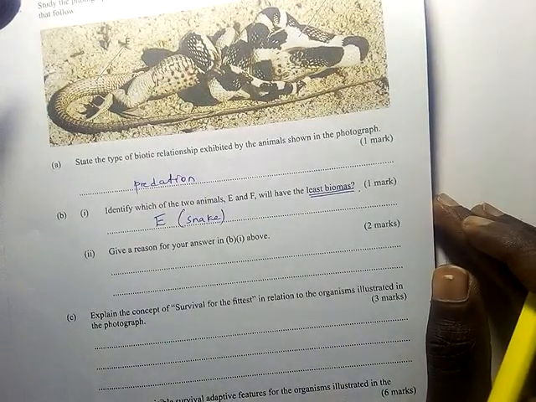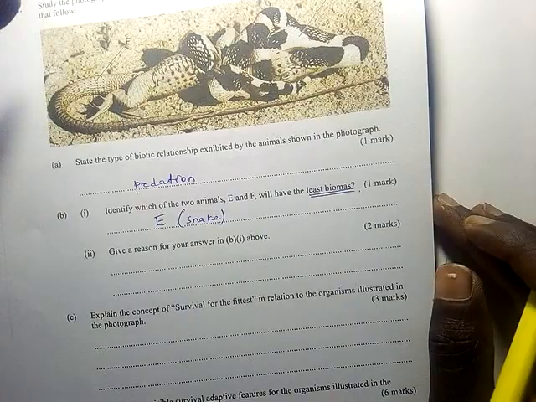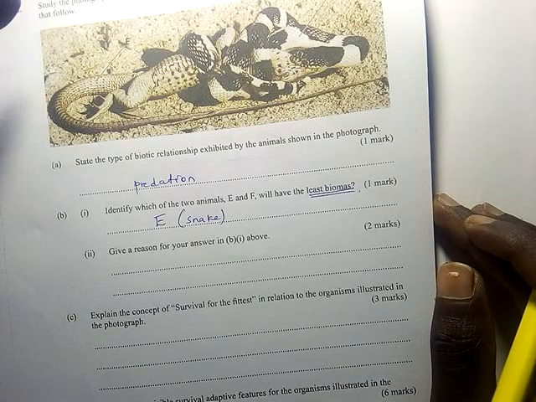Now to give the reason, you will say animal E has the highest trophic level. Therefore, the biomass will decrease.